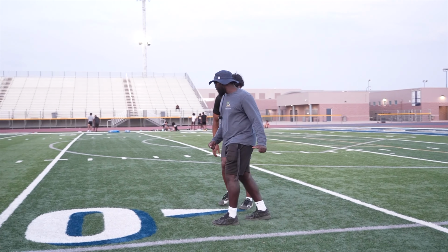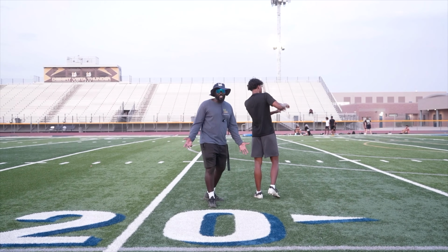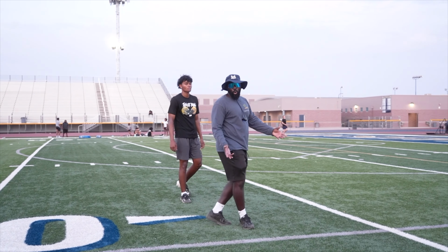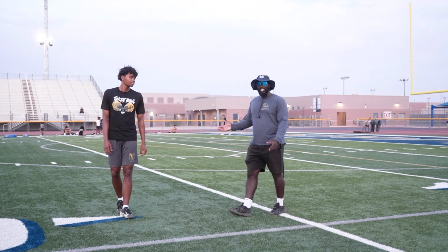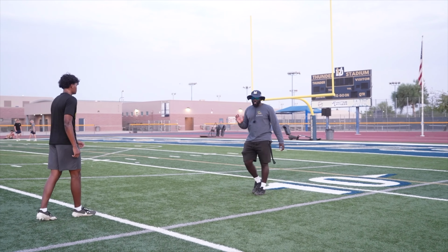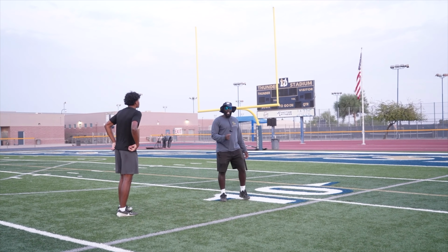They might do this, try to get a drag or a dig, but you're in great position to stop it, right? So besides that diamond release, the only route that really will run inside is that dig. So you got to make sure you maintain your leverage, you be in great position, in phase with the receiver, see the hip drop, and react to it.